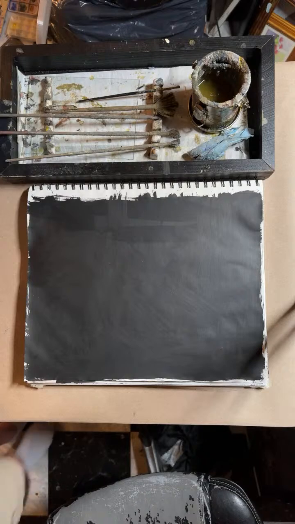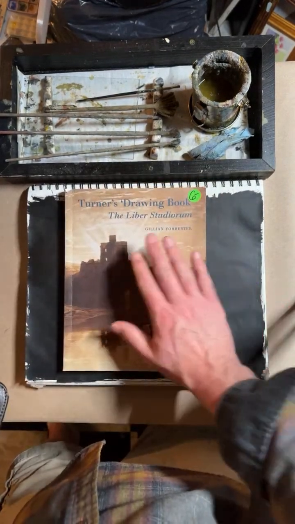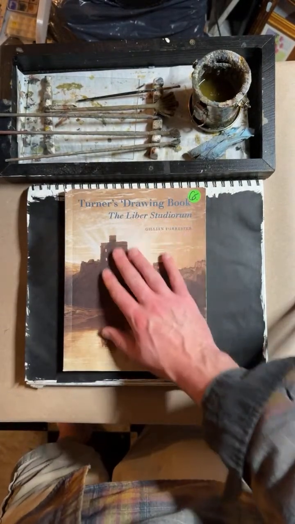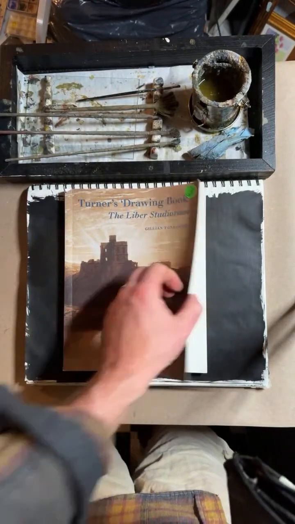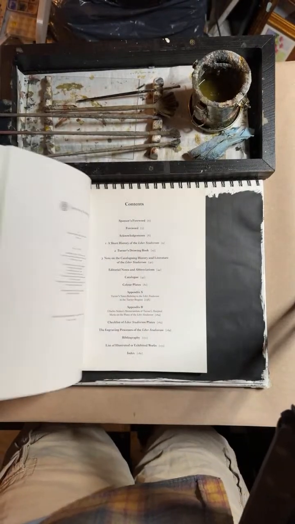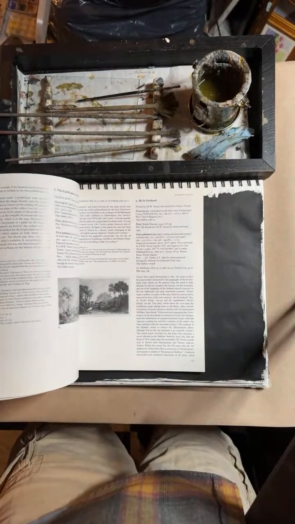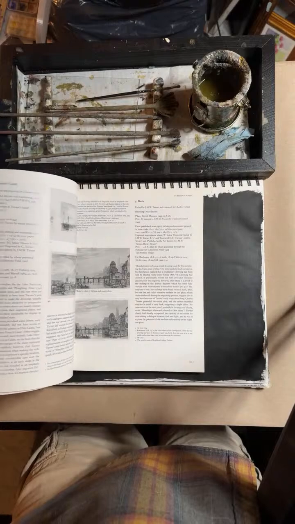While I'm doing that, I'm going to share with you that I think in future sessions, I might do a walkthrough of Turner's drawing book. If you haven't seen this, it's just incredible sketches, drawings, paintings, etchings, spotlighting the work done by J.M.W. Turner throughout his career.